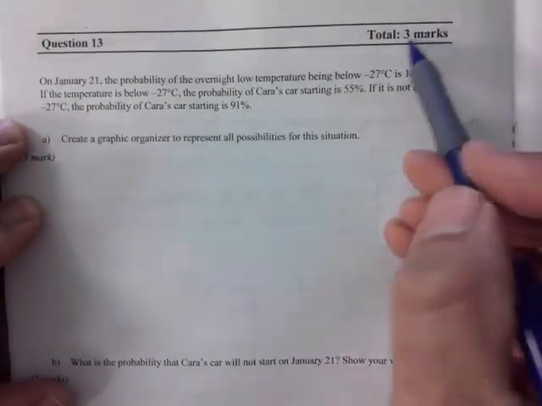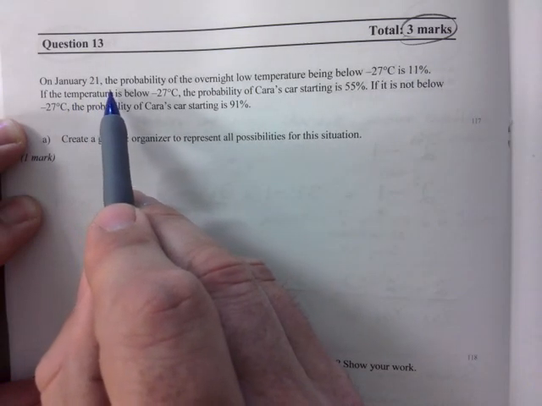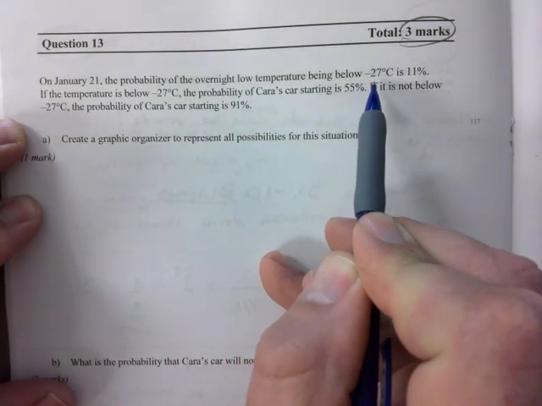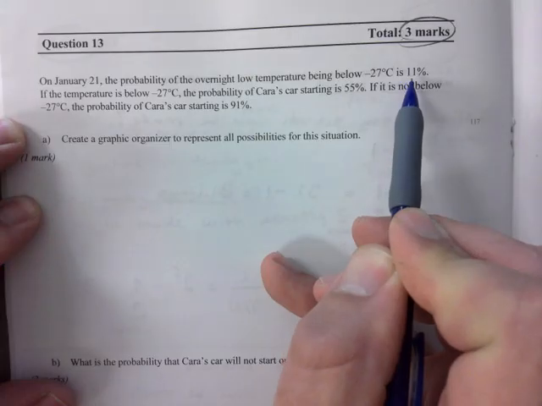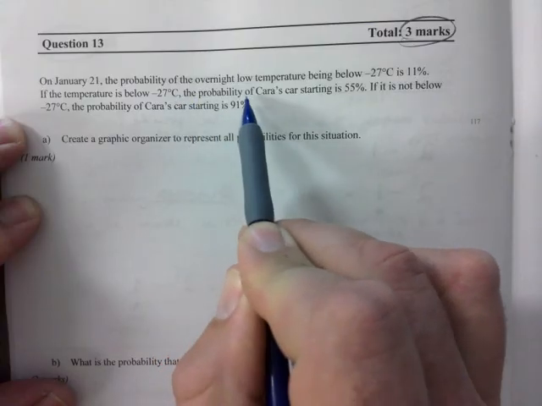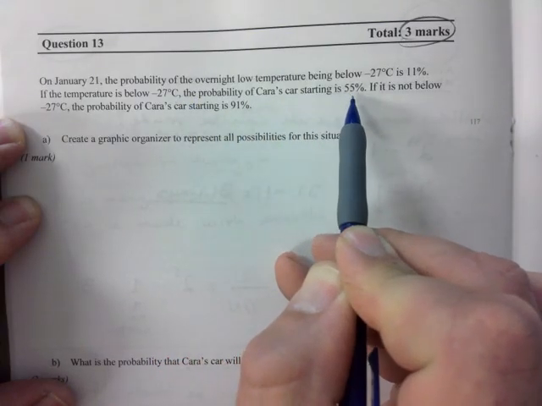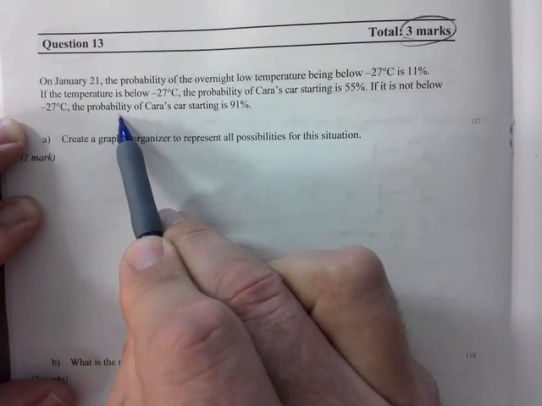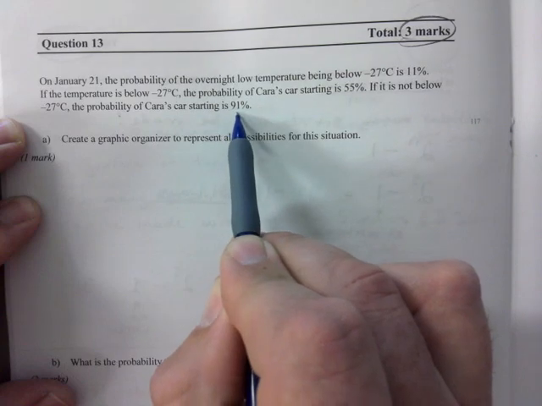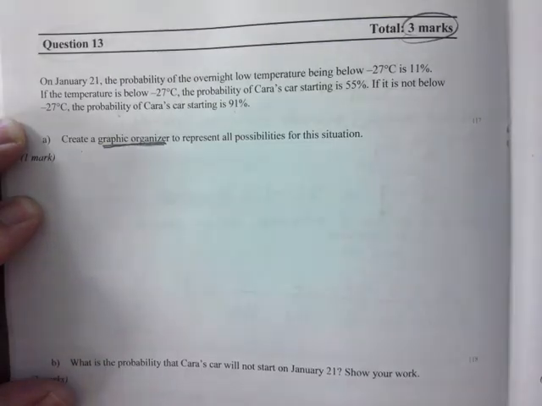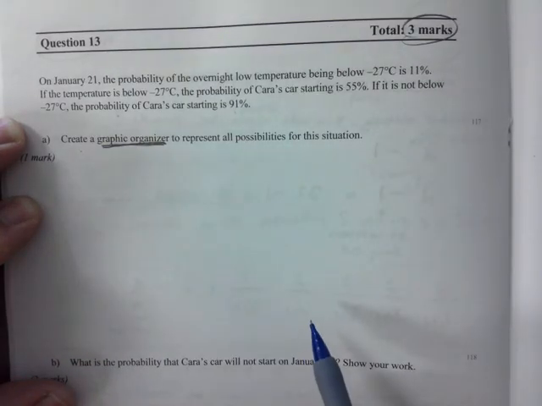Okay, so total of 3 marks. On January 21st, the probability of the overnight temperature low being below negative 27 is 11%. If the temperature is below this, the probability of Kara's car starting is 55%. If it is not below negative 27, the probability of the car starting is 91%. Create a graphic organizer, that's a hint for tree diagram, to represent all possibilities for this situation.